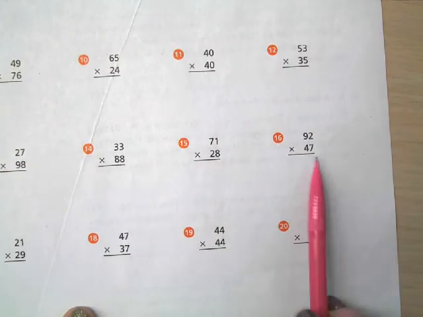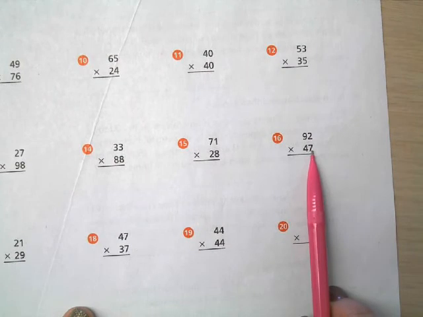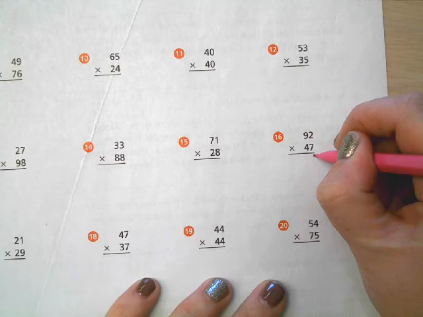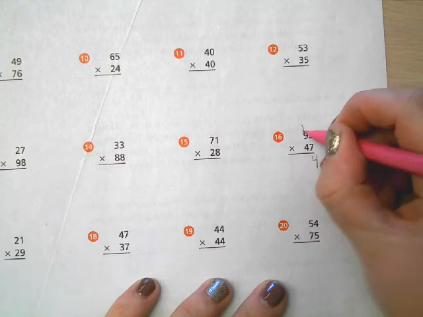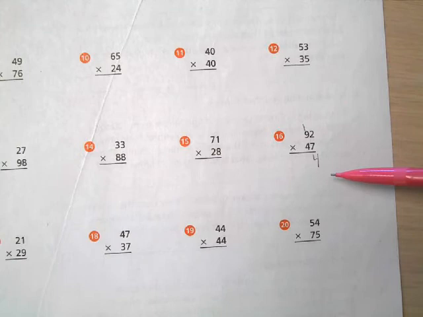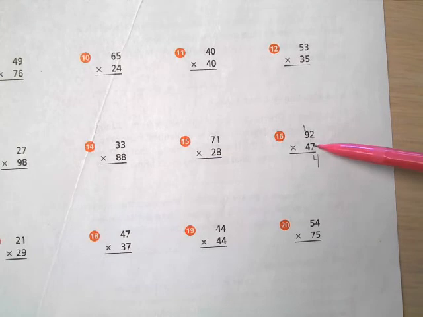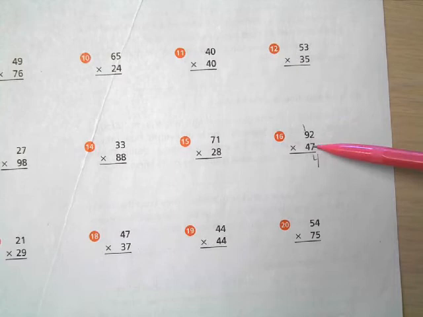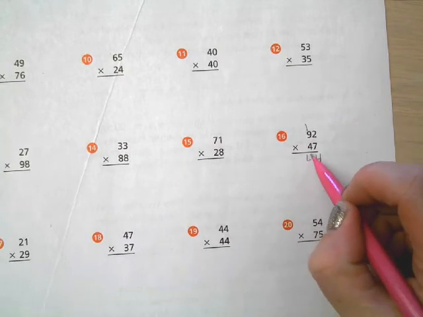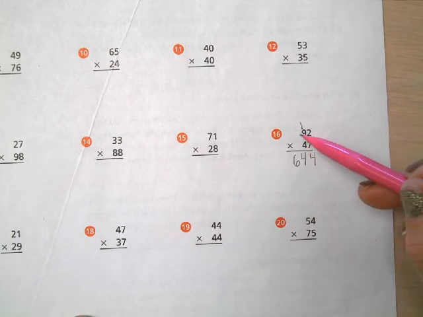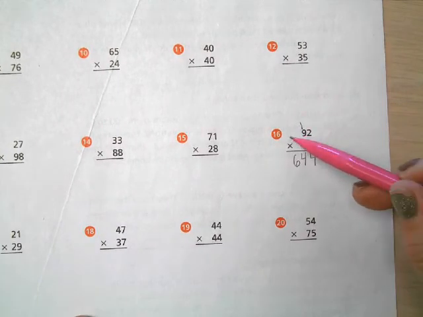So you start in the bottom right corner, which is in the ones place, and you're going to multiply the ones place by the ones place. 7 times 2 is 14, so I dropped the 4 down and I carried the 1. Then you go diagonal because you're timesing the 7 by the 1s, then the 7 by the 10s. So 7 times 9 is 63, plus 1 is 64. And I'm done with this because there's no more digits to the left to multiply by.